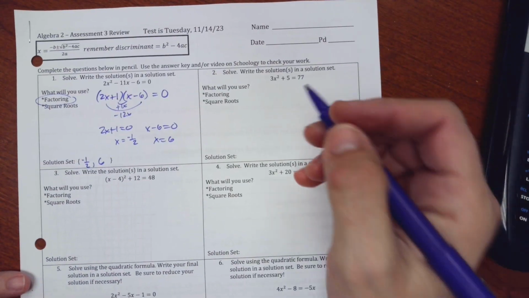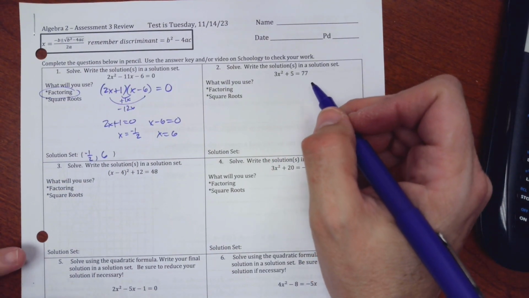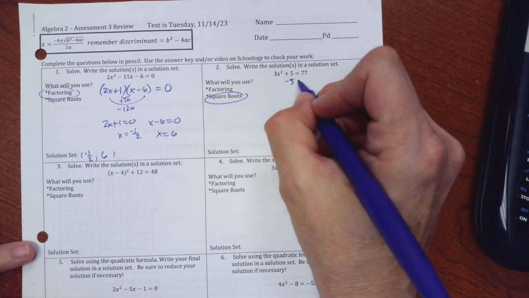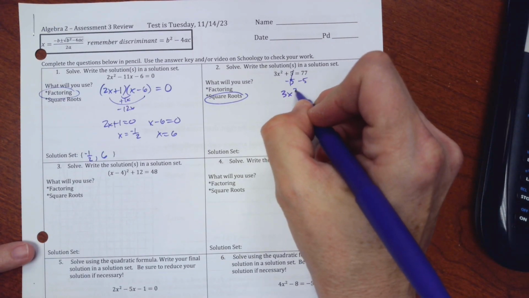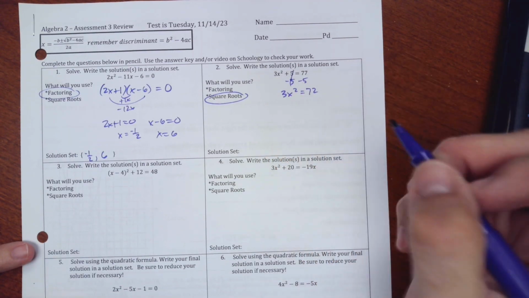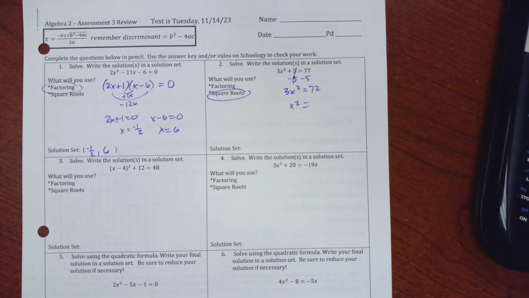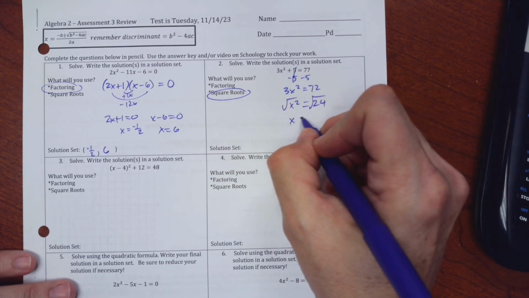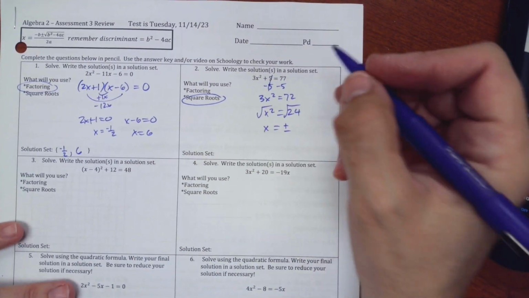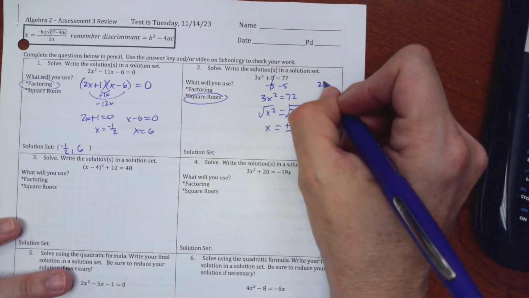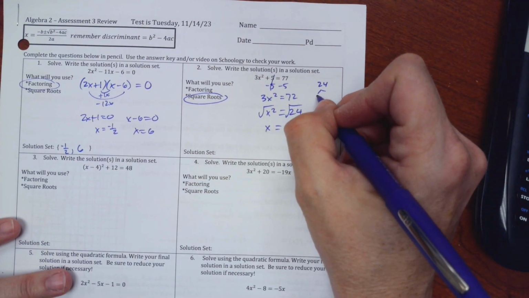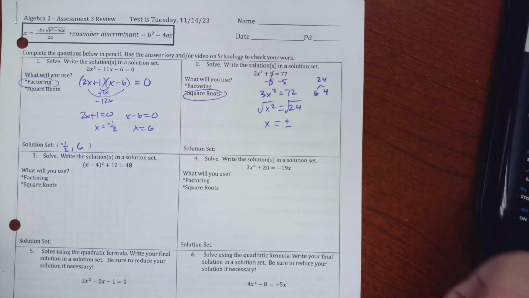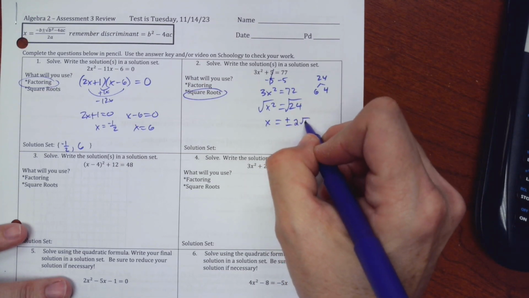All right, over here. So in my solution set, let's see. I'm going to use square roots because there's no x term, so I'm going to take away 5. Get rid of that. We got 3x squared equals 72. Divide by 3. Let's see, 72 divided by 3 is 24. So then I will take the square root of both sides and get x equals, don't forget my plus or minus. So let's see, 24. I think I'll use 6 times 4 because 4 is a perfect square and 6 only breaks down into 3 and 2, so I don't have to do anything else. So I'll say 2 radical 6.